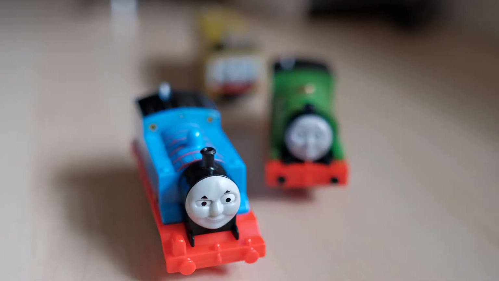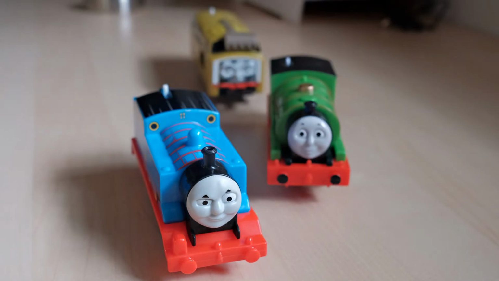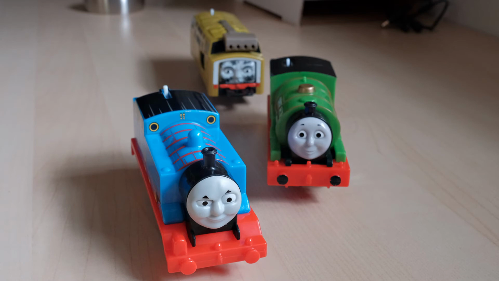This shot was taken at f1.4. This shot was taken at f2. This shot was taken at f2.8. This shot was taken at f4. This shot was taken at f5.6. This shot was taken at f8. This shot was taken at f11. As you can see, the larger the number, the more in focus everything became. And the smaller the number, I was able to isolate the subject and completely make the background out of focus.